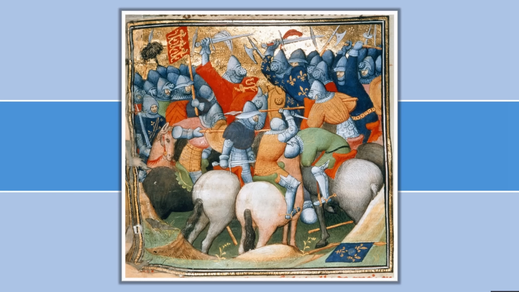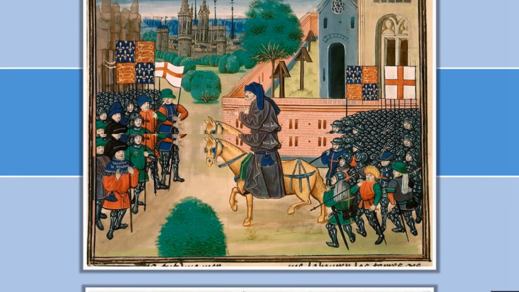He gets this vision, and it's of St. George, and George helps him win the battle, so the legend goes, and that's why he then honours him by being particularly venerated during his reign and by using his symbol a lot.